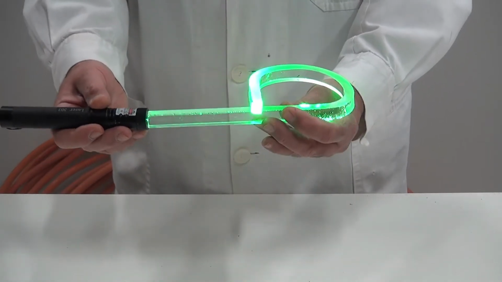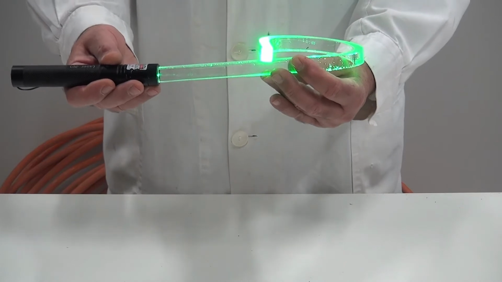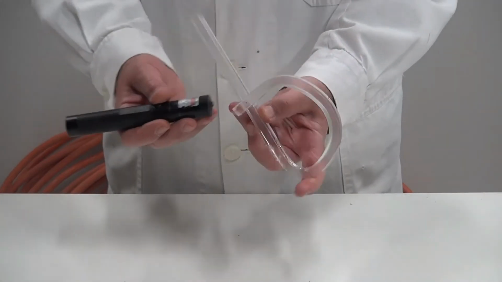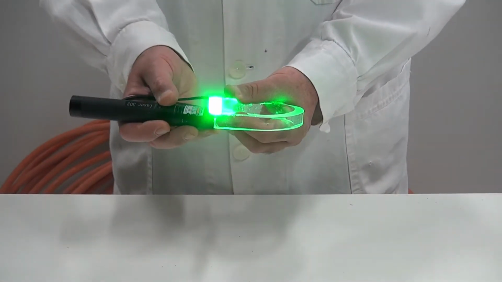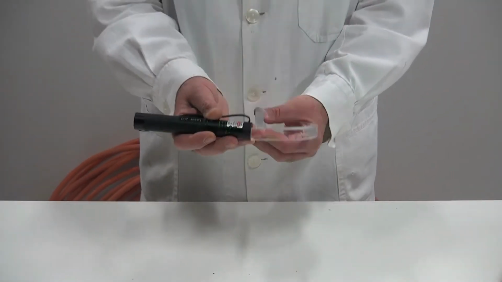But a lot of it, and most of it, will come out the other side. Just like the fiber that we saw a moment ago. If I send it from this side, it will be the same thing. Some of it will be absorbed, and most of it will come out the other side.